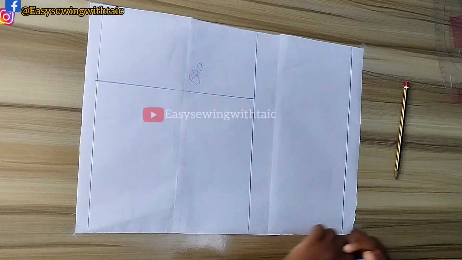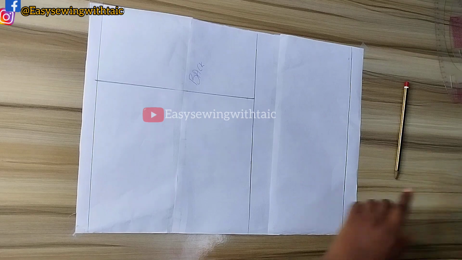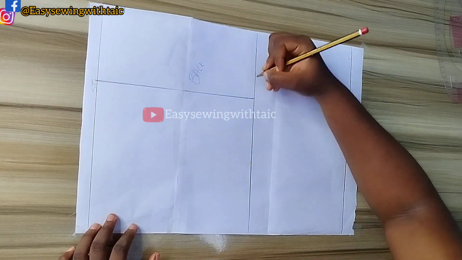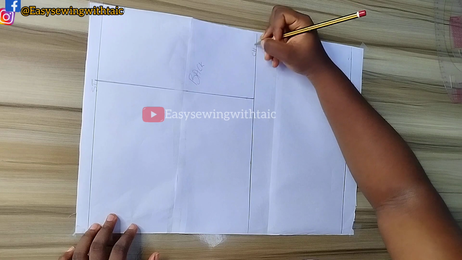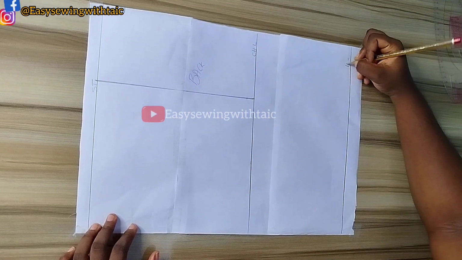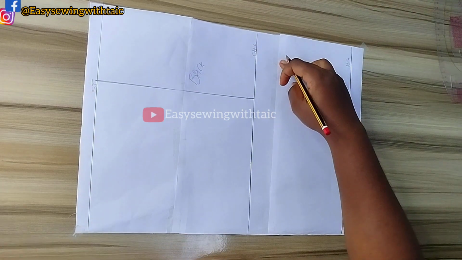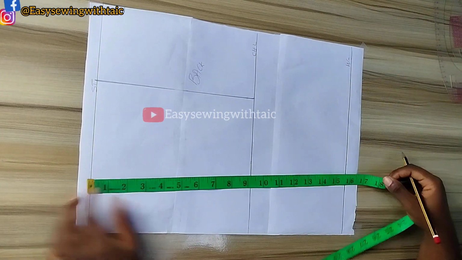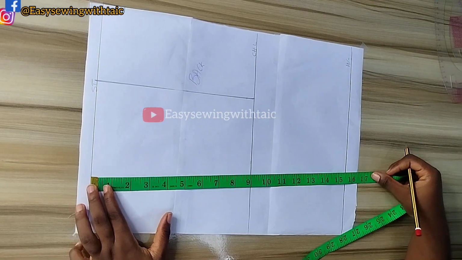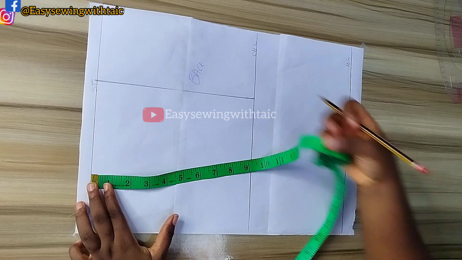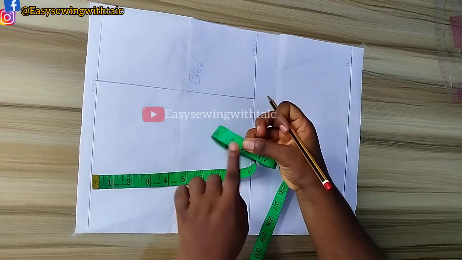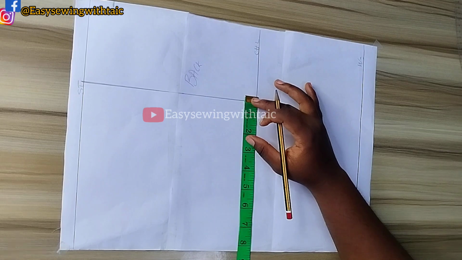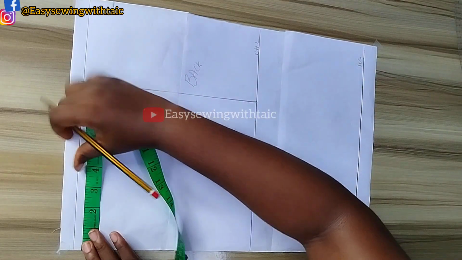Alright, now let's continue. For the back pattern, I have the start point, I have the chest line, and I have the waist line. The only difference with the front is that I do not have the bust point line. Of course, the bust is not at the back. So these are all the vertical measurements needed for this. And you can see that the length that I have there is 15.5. It is 1.5 inches shorter than the length that I used for the front. This is just to re-emphasize the importance of the bust dart.